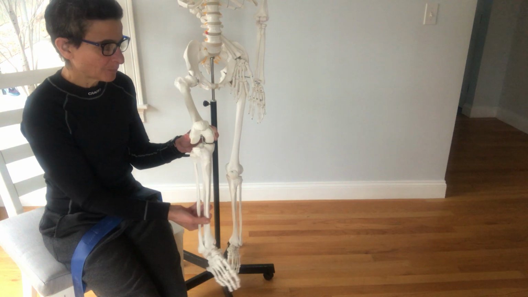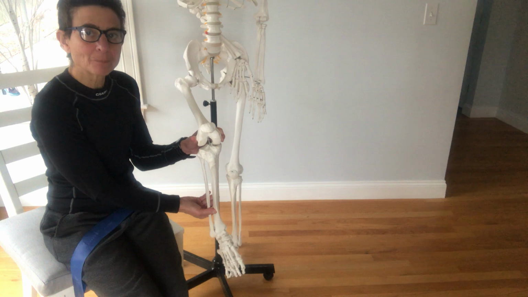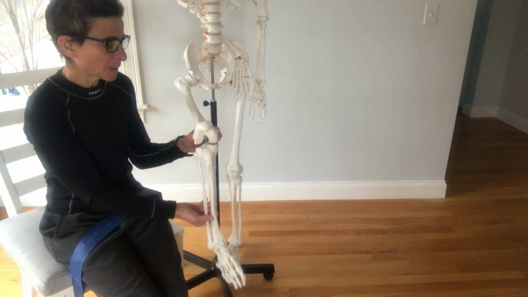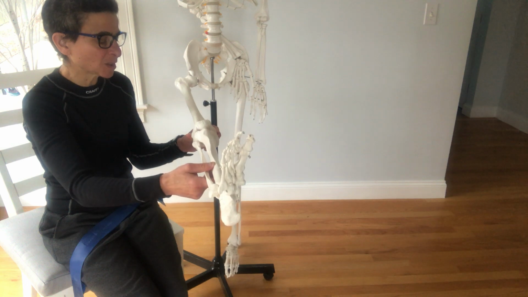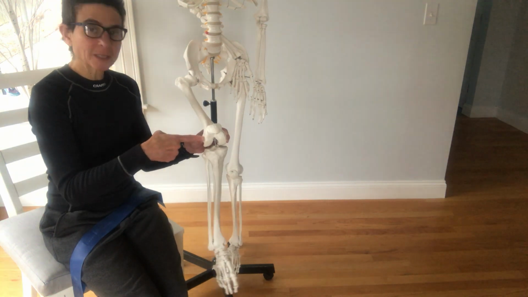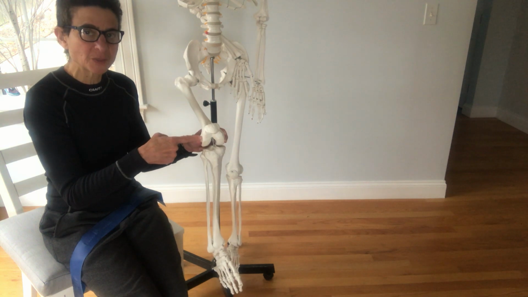Okay? The tibiofemoral joint is a modified hinge that moves in extension and flexion. The joint axis goes right through those epicondyles of the femur.